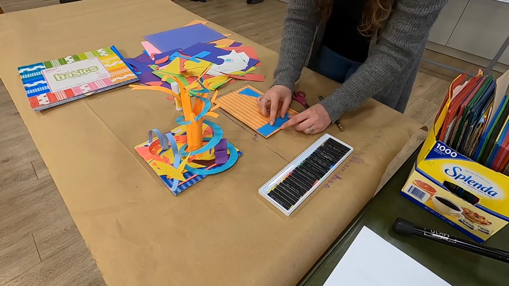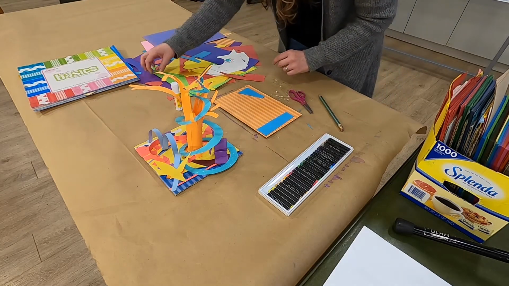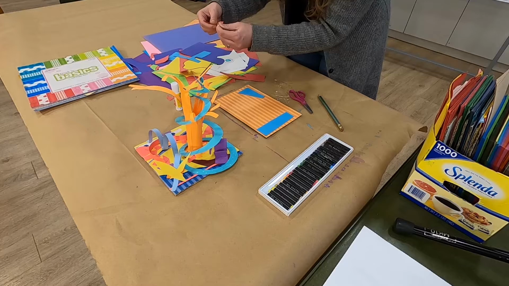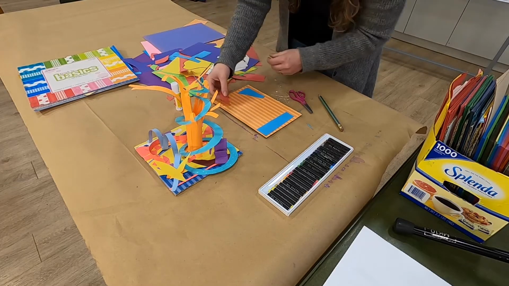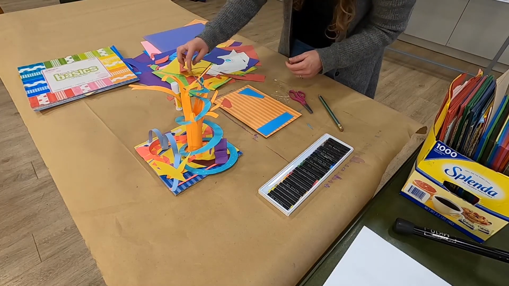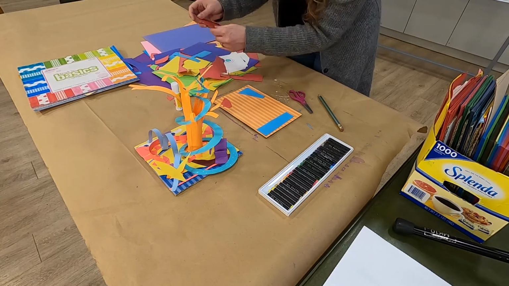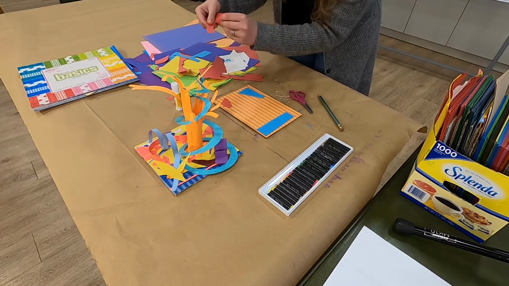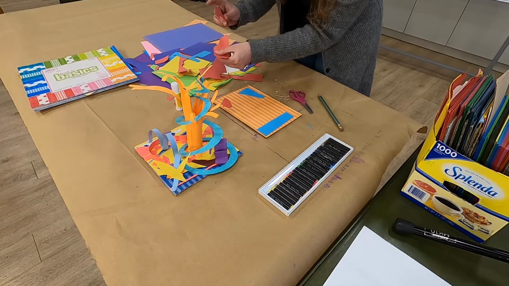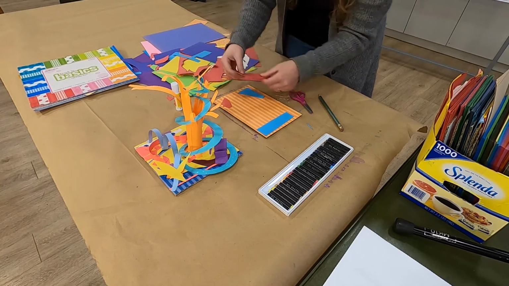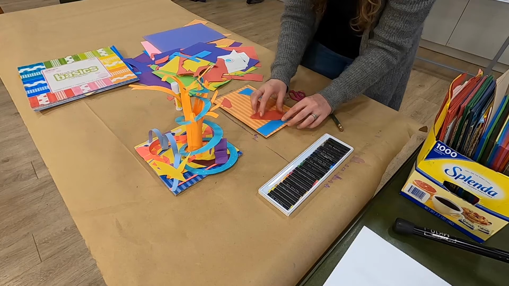Okay, let's see. I'm just kind of doing something random to start out with. I'm going to use these torn pieces as some organic shapes. I also like the texture that it adds. That's kind of fun. Let's do that.